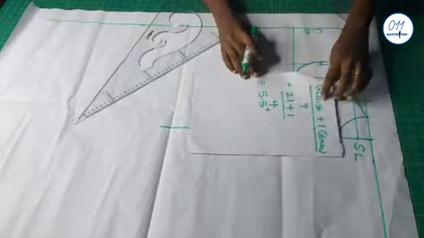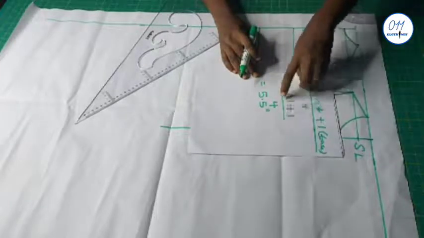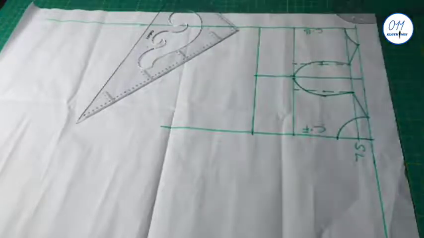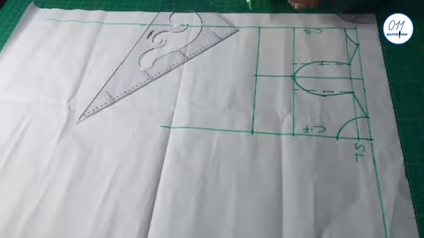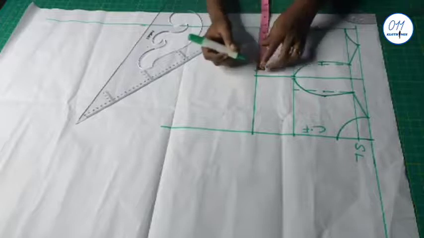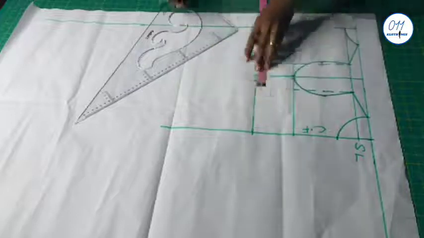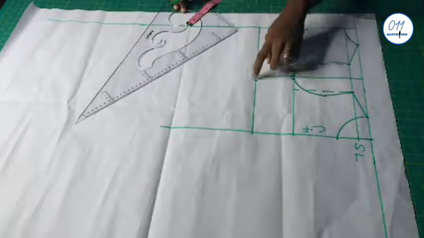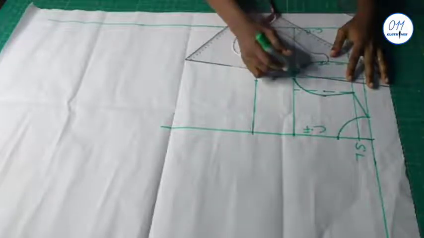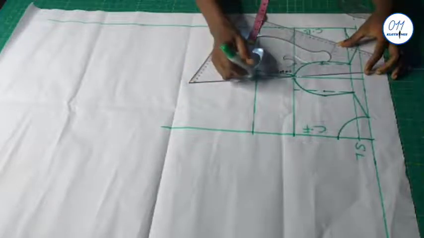Now I will calculate the waist circumference plus 1 inch for ease divided by 4, which is equal to 21 plus 1 all over 4. It gave me 5.5 inches. I will now measure and mark 5.5 inches on the waistline, starting from the center back and the center front respectively. I will now connect the points to the lower part of the armhole like this for both the back and the front.